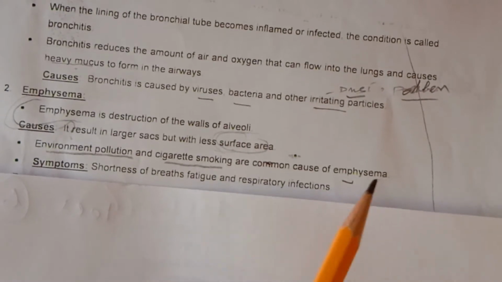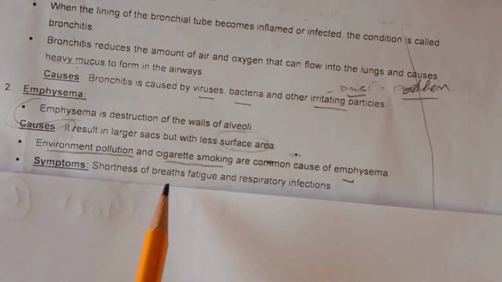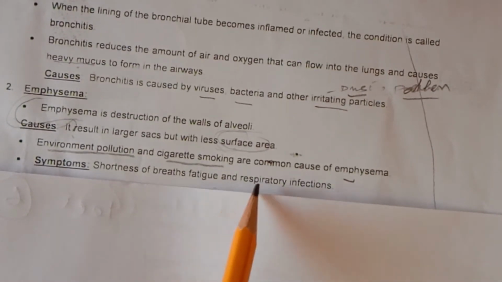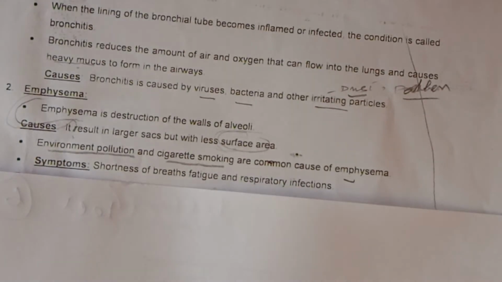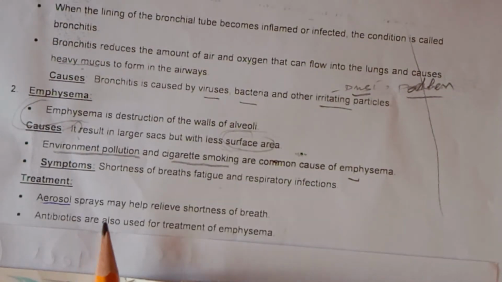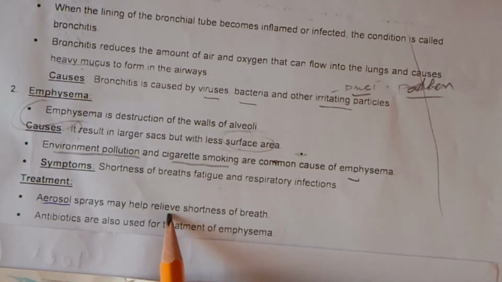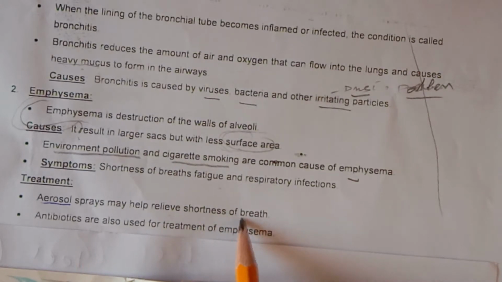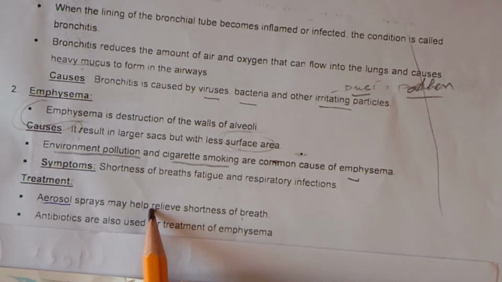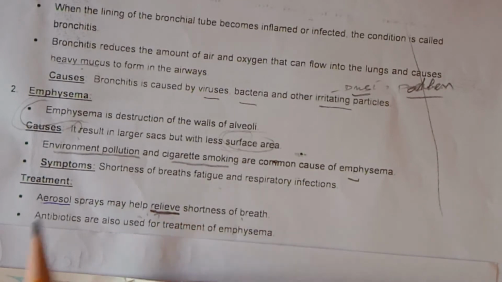What are the symptoms? Shortness of breath, fatigue, and respiratory infection. Treatment: an aerosol spray may help relieve shortness of breath. Relieve means to give comfort against emphysema. Antibiotics are also used for treatment of emphysema.